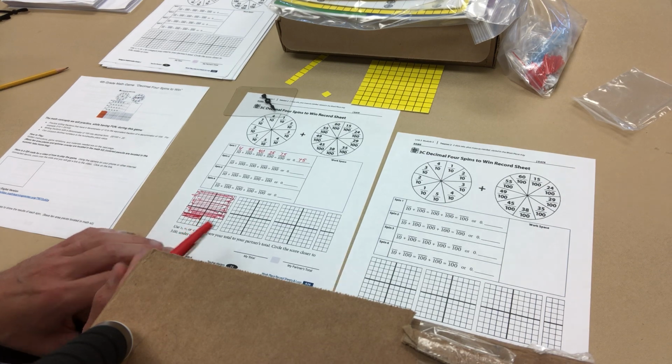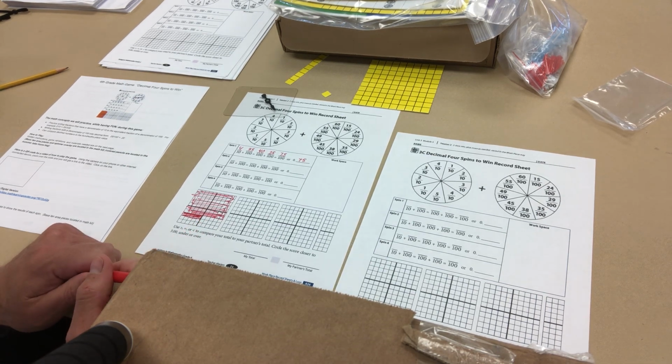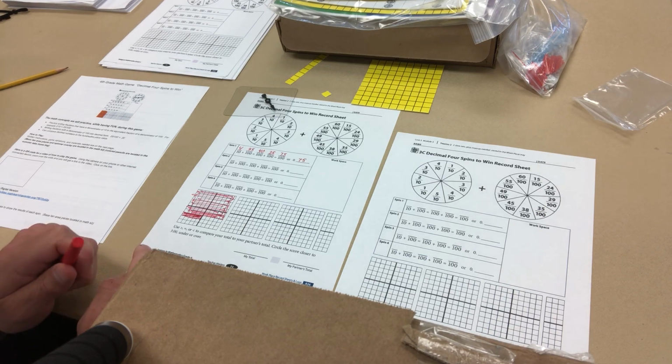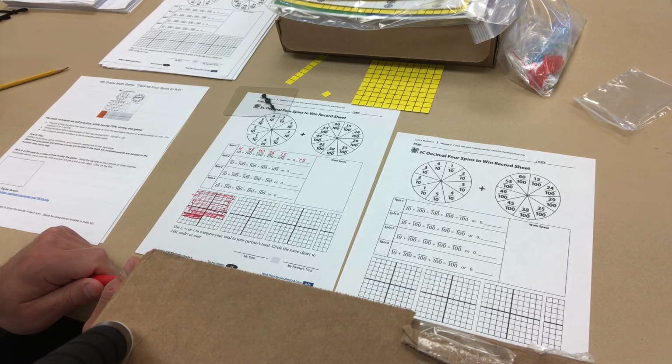The player who is closest to the whole number 3, either over 3 or under 3, whoever is closest to 3 wins the game.